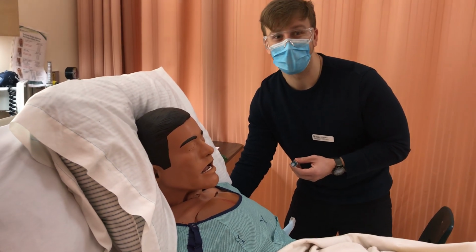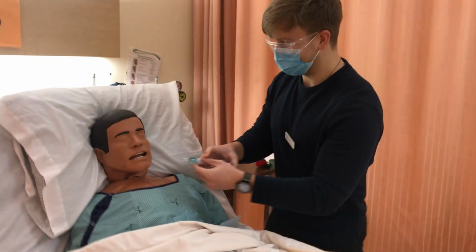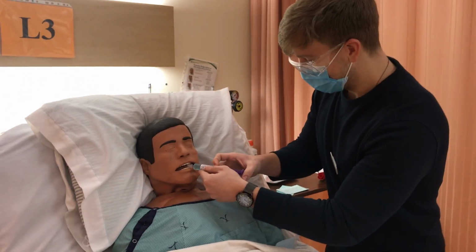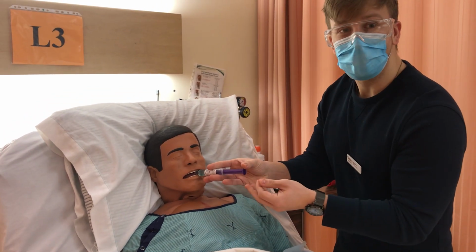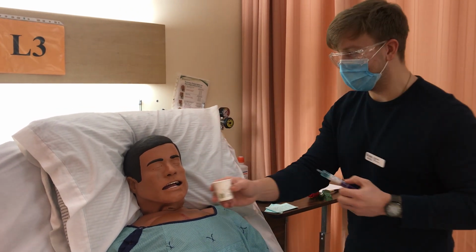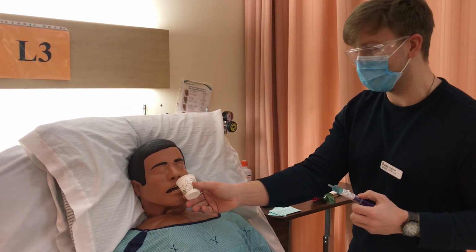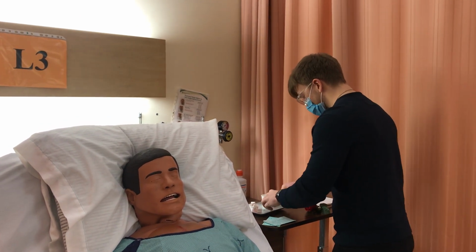A lot of the time when you're giving medications orally, they have trouble swallowing it. So here we go. Acetaminophen. Squeeze it into the mouth. And then if they need some water to wash it down, here you are. We ask the patient first. Okay. So that one is finished.